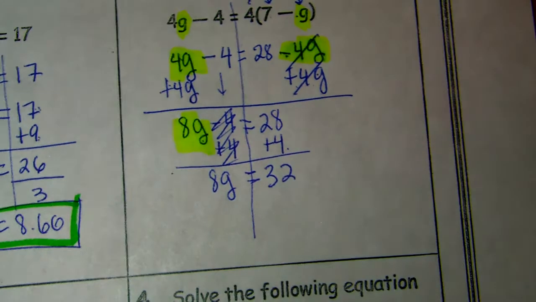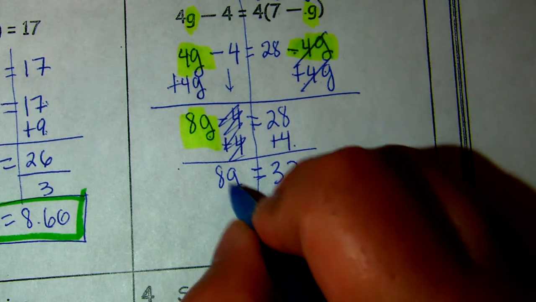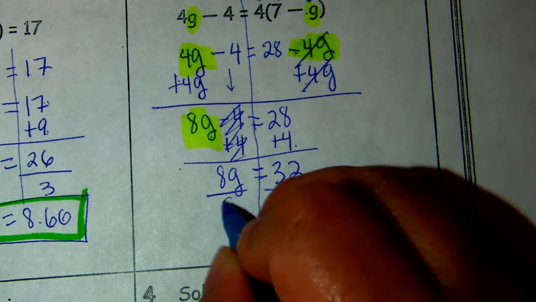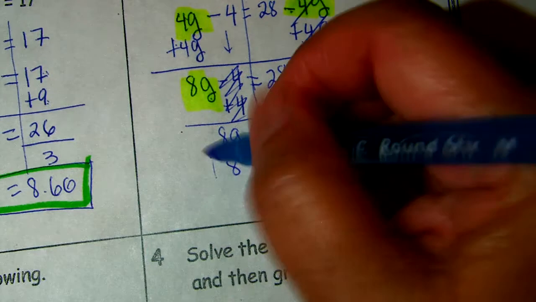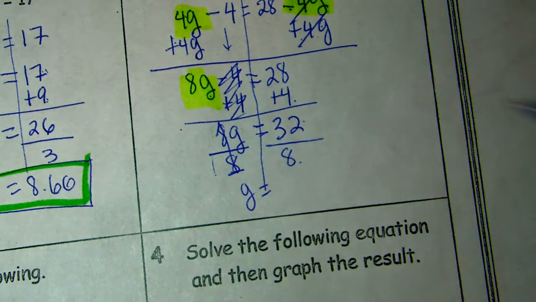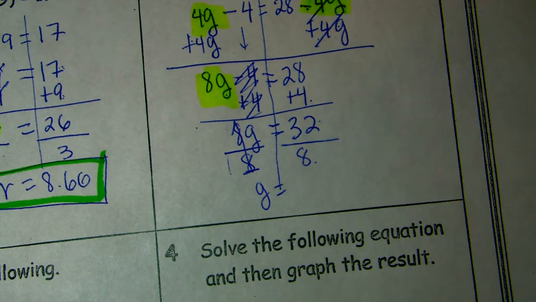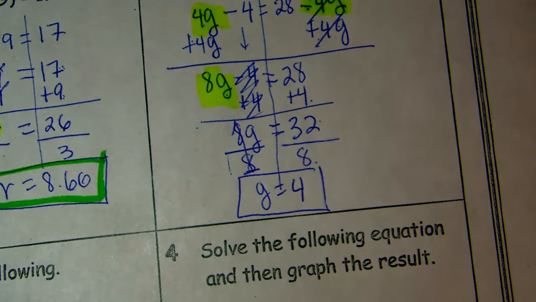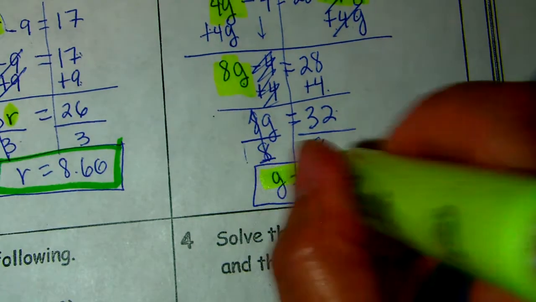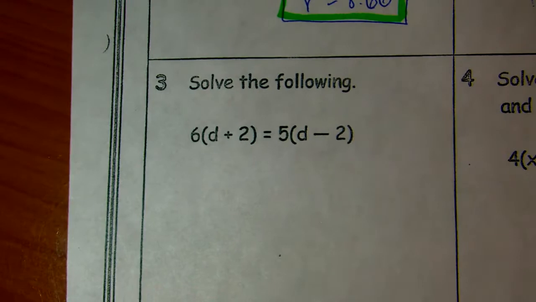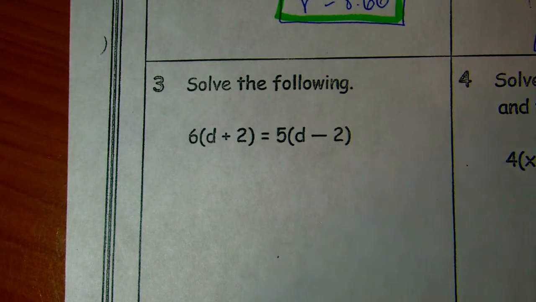32. Now I'm ready to solve for g. How do I get rid of the 8? Divide by 8. And g equals 32 divided by 8, which gives me 4. And that is our answer. Okay? All right. Let's move on to number 3.